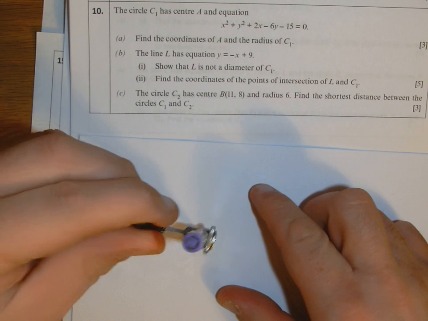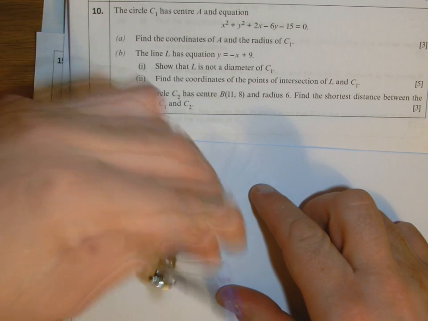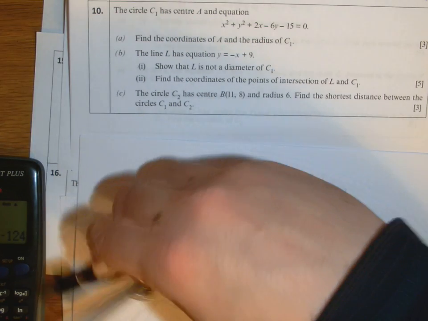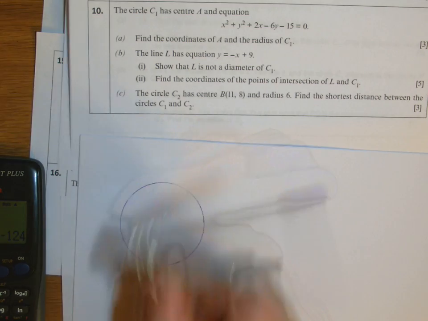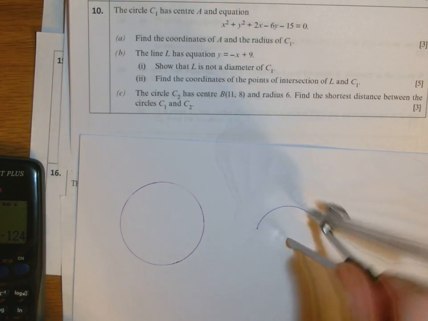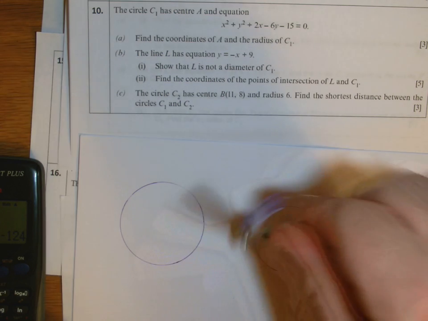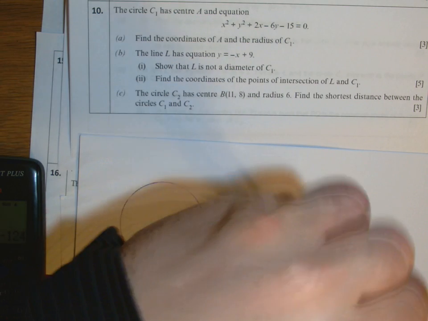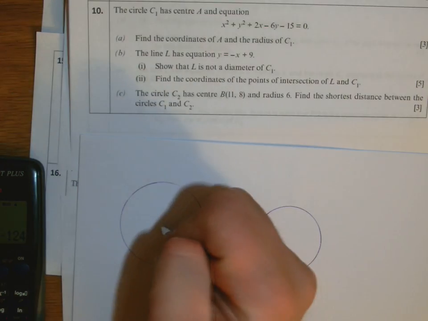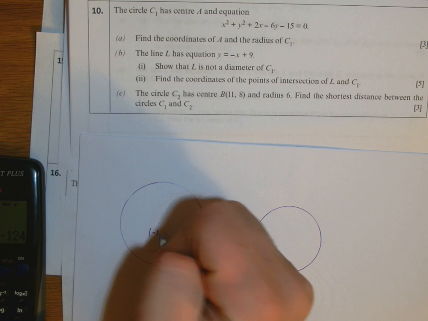Okay, so if I've got circle C1, now this is just a sketch, don't forget, right? It's not anything accurate. Circle C2. Now of course with circle C1, I know the centre is minus 1, 3.